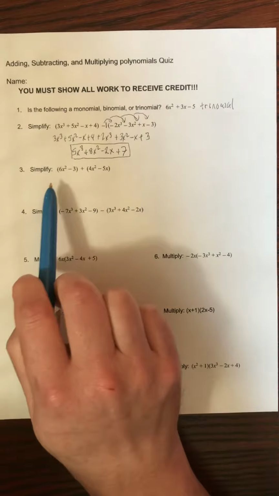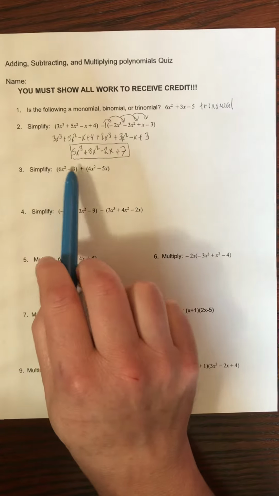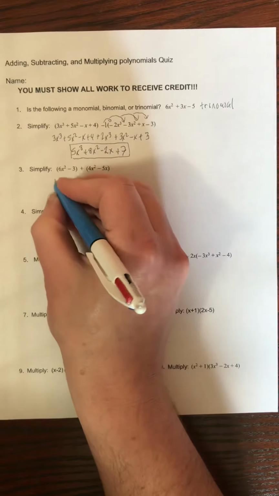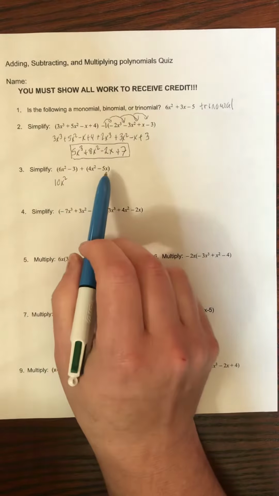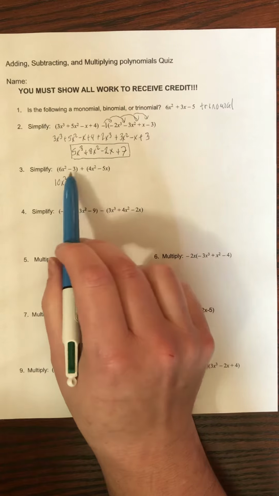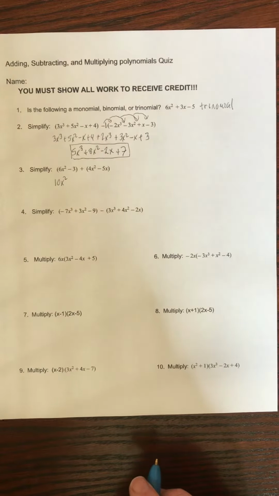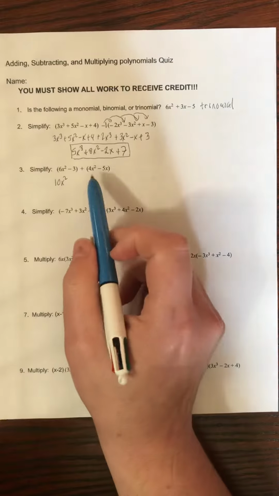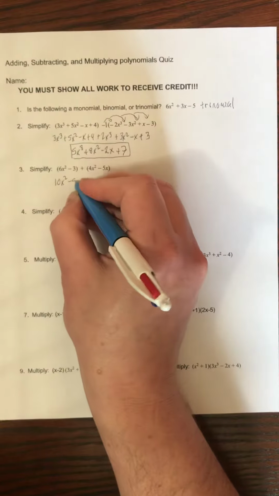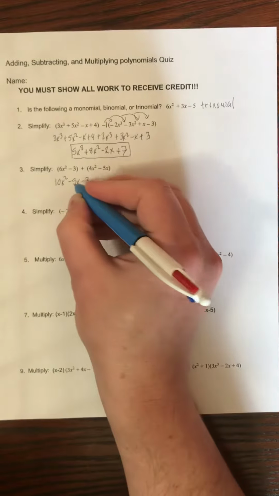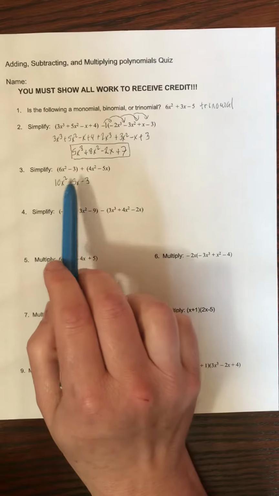For the next one, look for your like terms. I have a 6x squared and I have a 4x squared. 6x squared plus 4x squared is 10x squared. I have a -3 and I have a -5x. Those are not like terms. I cannot combine them. You know this by now, yet some of you keep doing this. So basically I leave them alone. I have -5x minus 3. Why did I put the 5x in front? Because I go in power order: 2, 1, none.